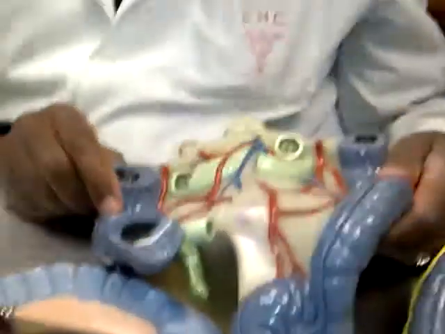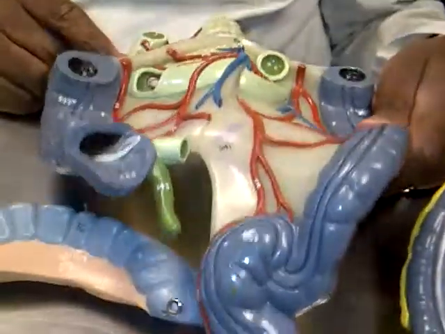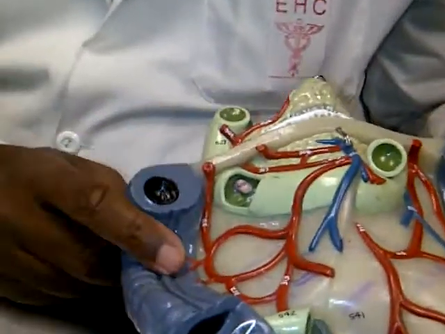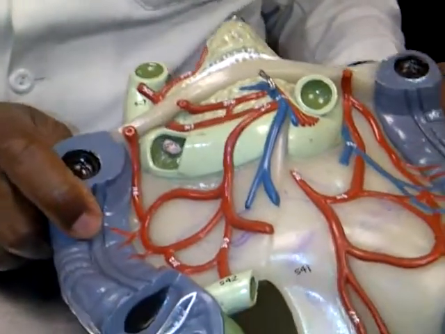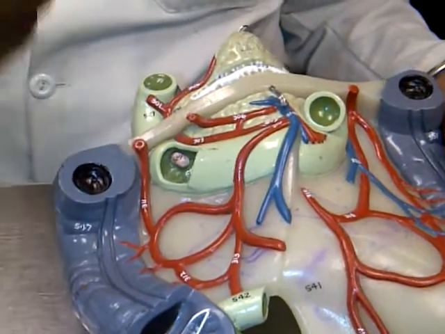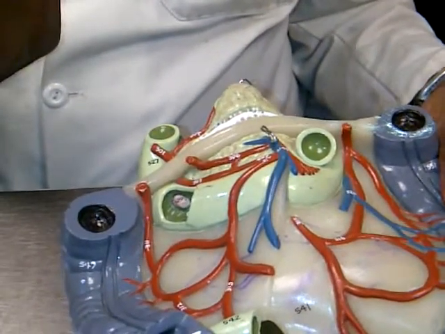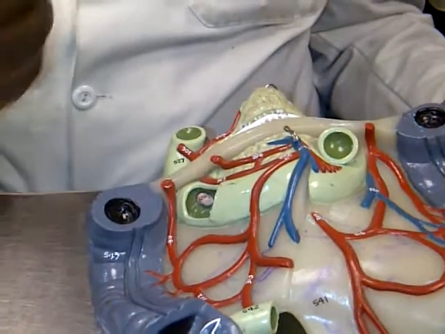Here we have the duodenum. This is the duodenum. The duodenum is the shortest part of the small intestine. This is where digestion is completed. This is where the end products of digestion are found before they go to the jejunum for absorption.